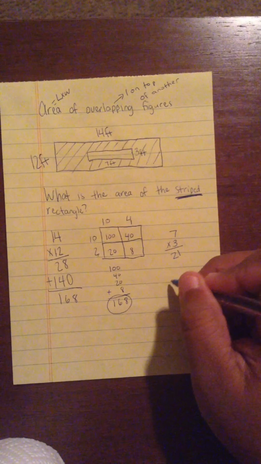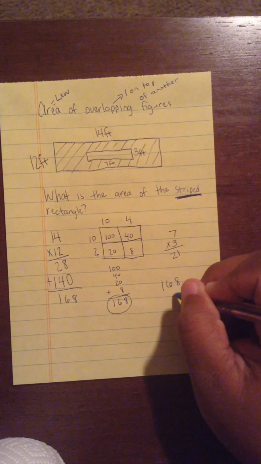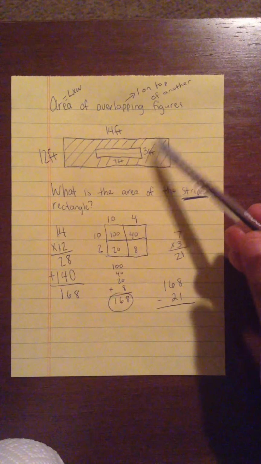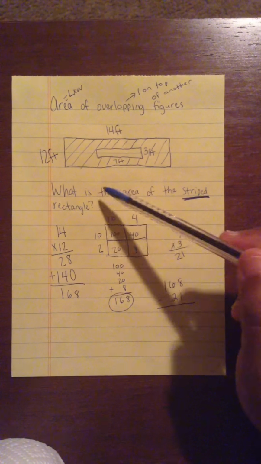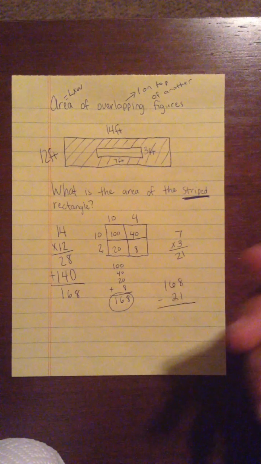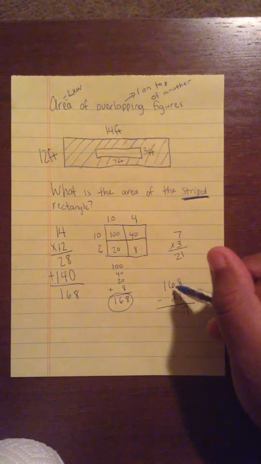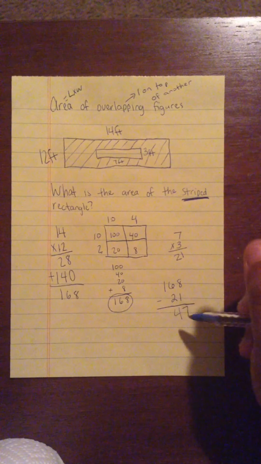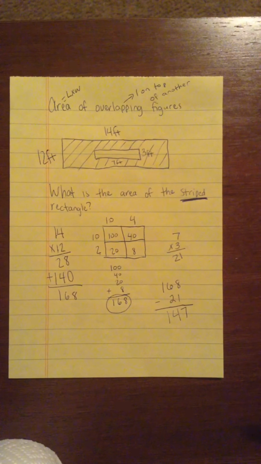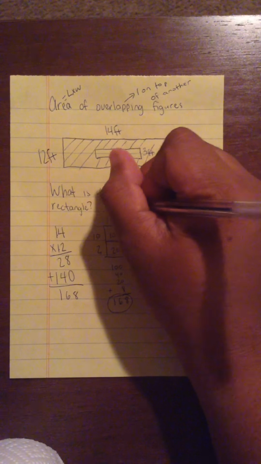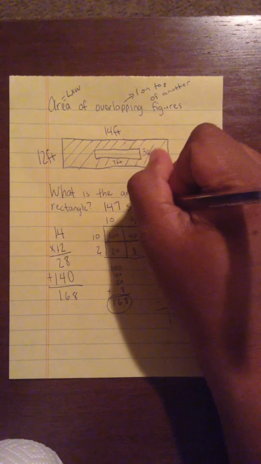We're going to take that away from 168 because 21 square feet of the 168 is not striped. So we have to take that out. 8 minus 1 is 7. 6 minus 2 is 4. I bring my 1 down. So the area of the striped rectangle is 147 square feet.